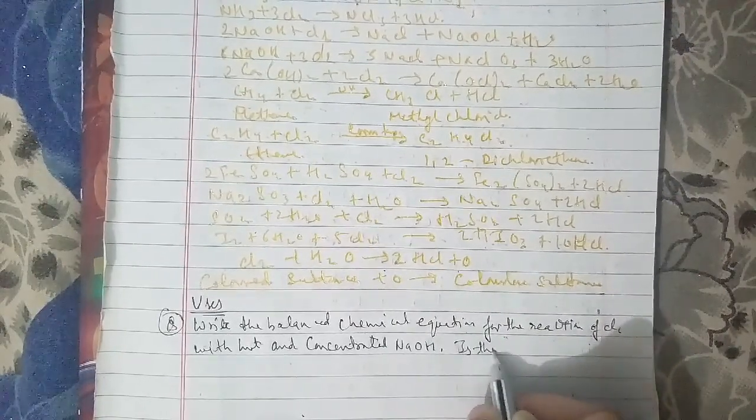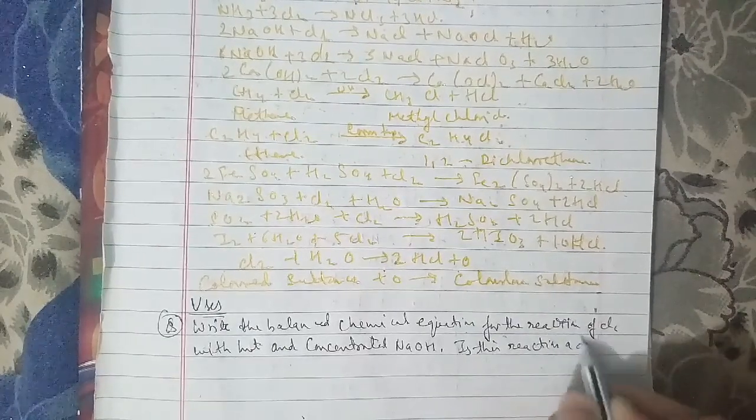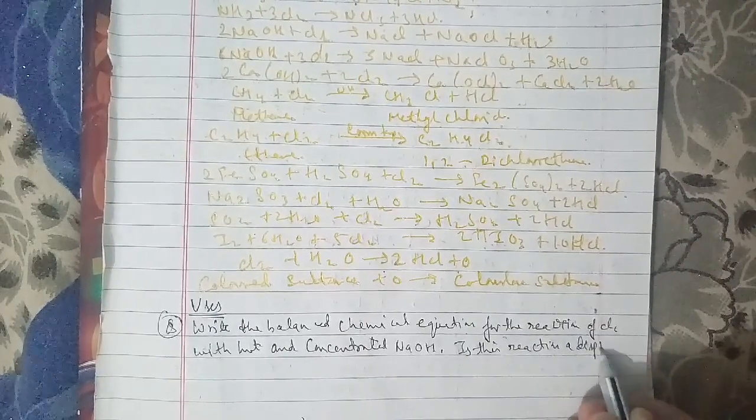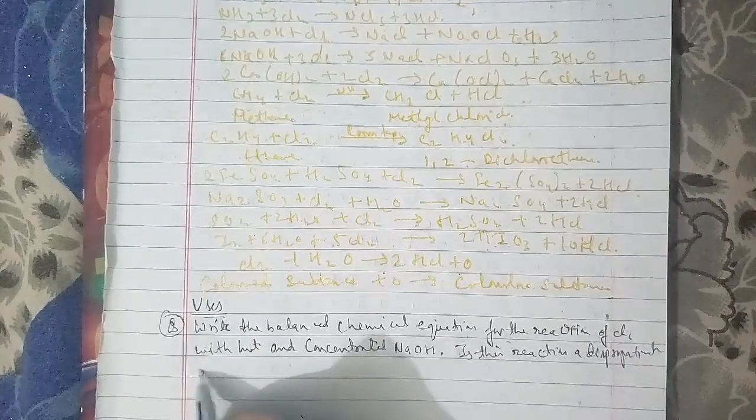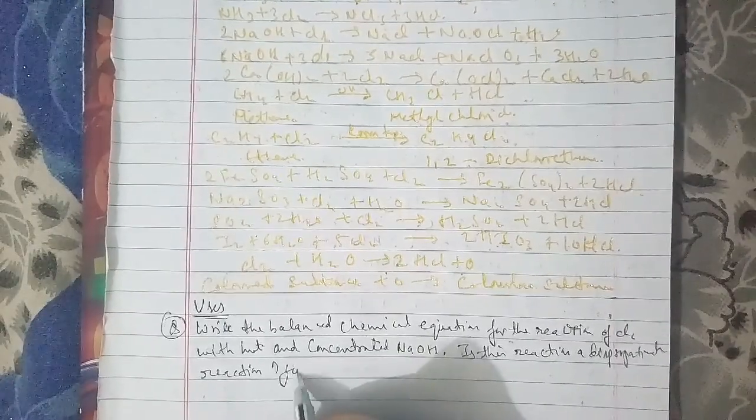Is this a disproportionation reaction? Justify that we have to justify here.